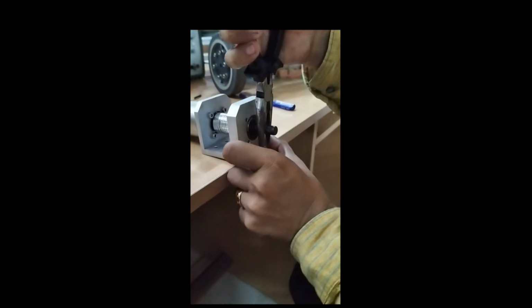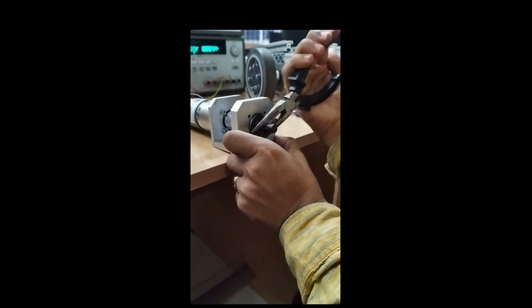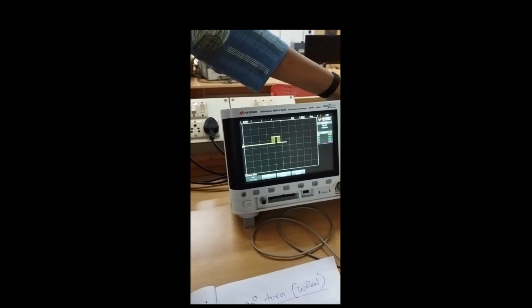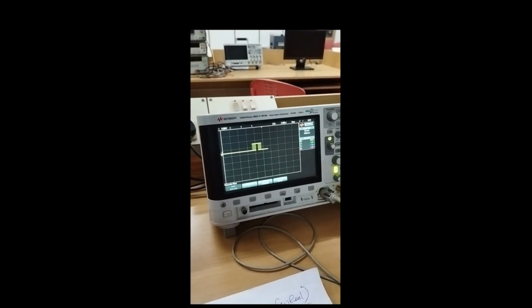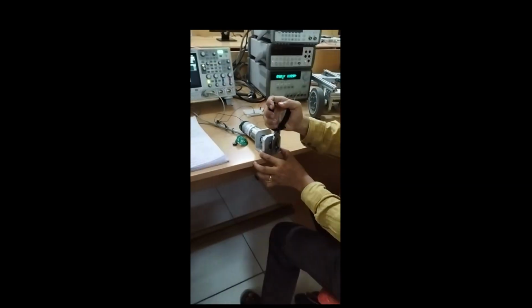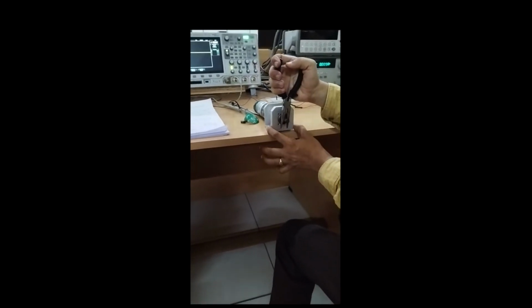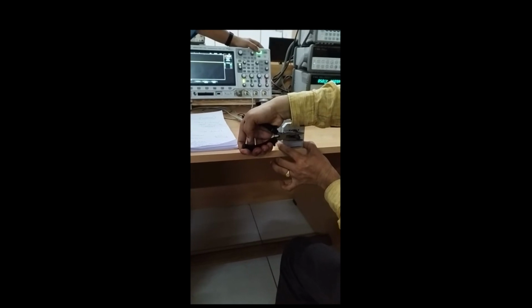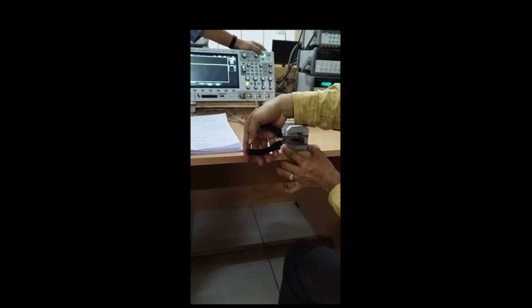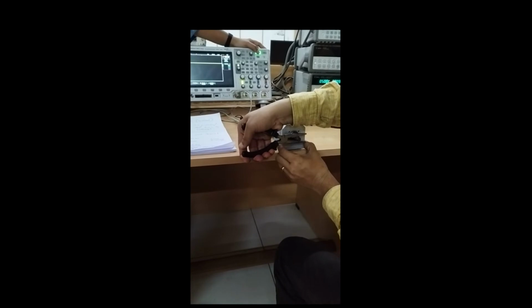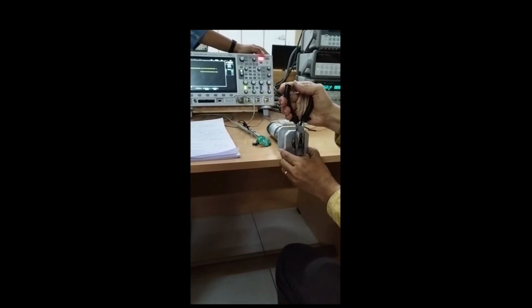Now it is 0 degree. I am going to make a 90-degree turn, so let us see the output waveform. After turning the 90 degree, we have got a waveform like this. Let us assume this is 0 degree, and I am going to make a 90-degree turn. So this is the 90-degree turn.